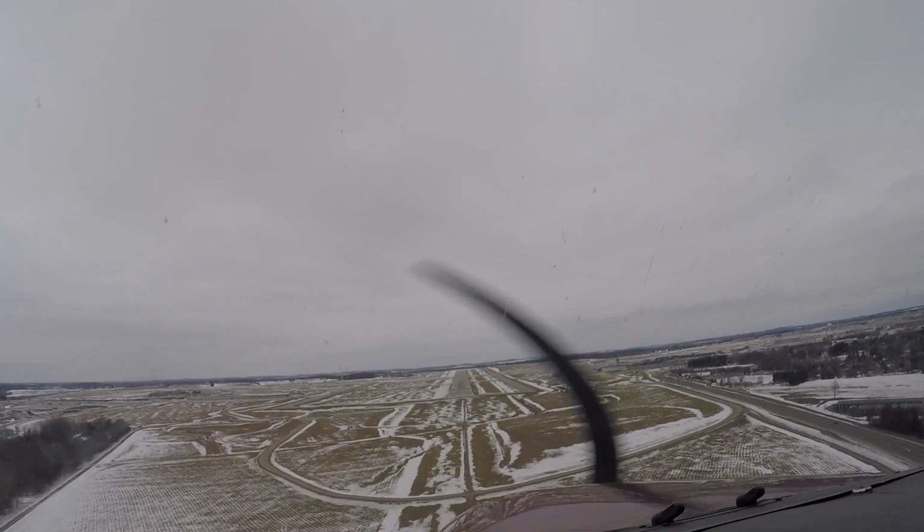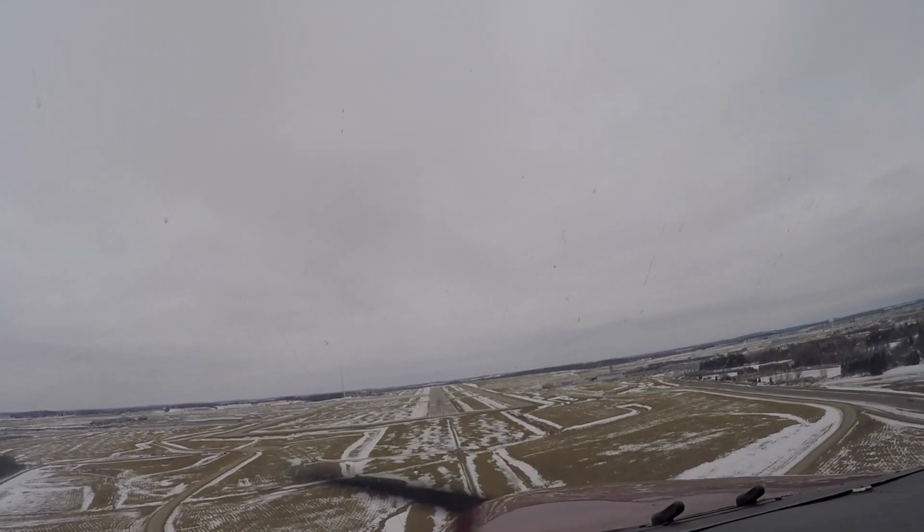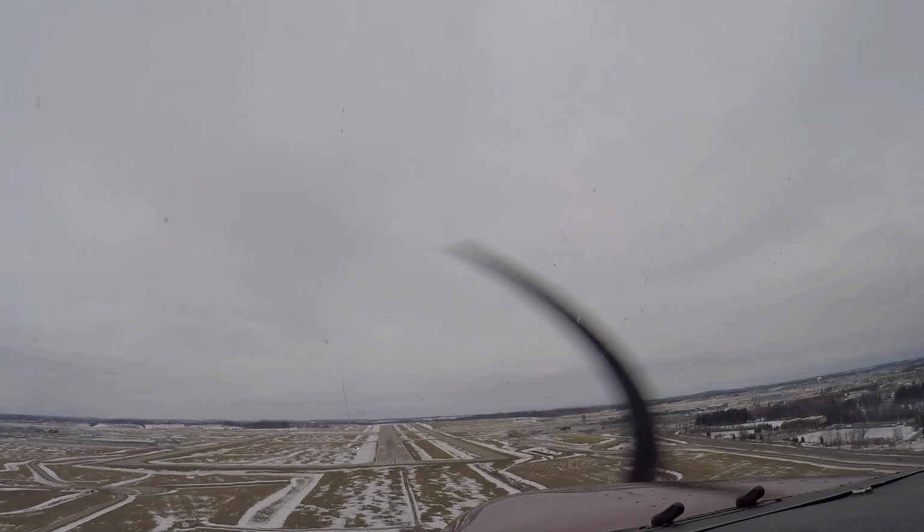Alright, keep that power in. See how we're a little low? So keep some power in. Good right aileron. Don't climb.